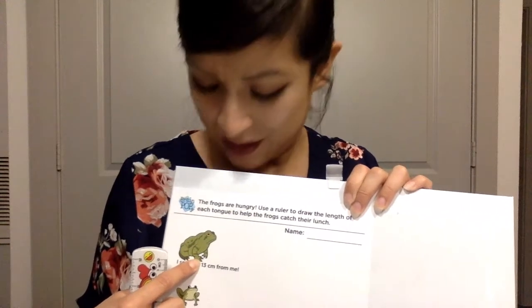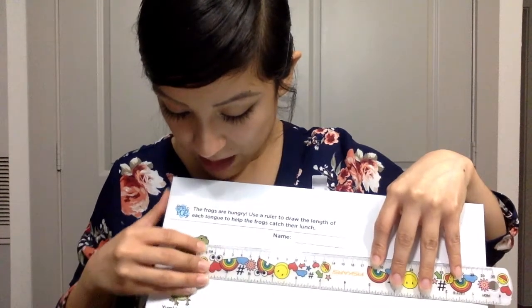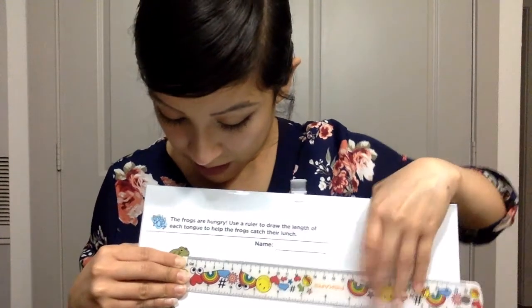We don't want to start measuring from his foot or from his leg or just some random area. So again, make sure your ruler is in centimeters. What I would do is line up that 0 with the edge of the frog. So I lined it up and I will get my pencil.